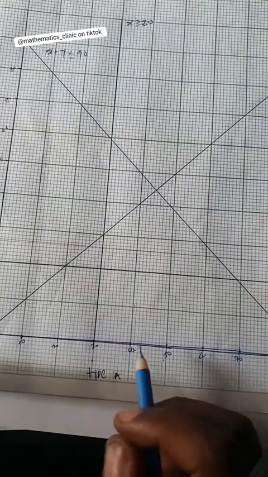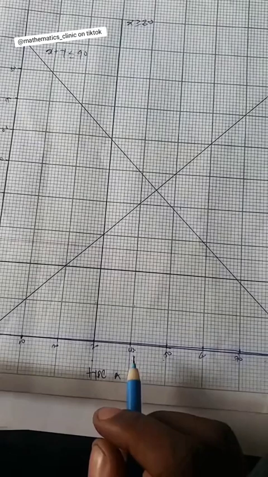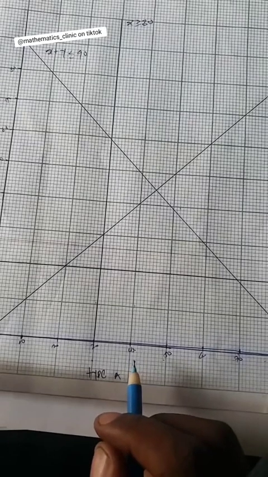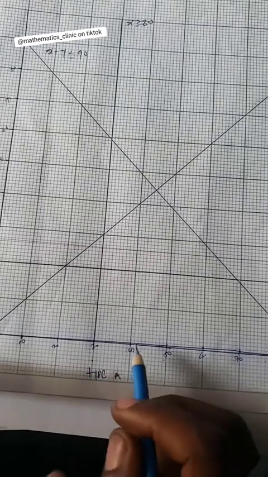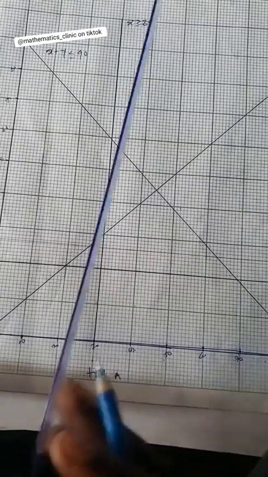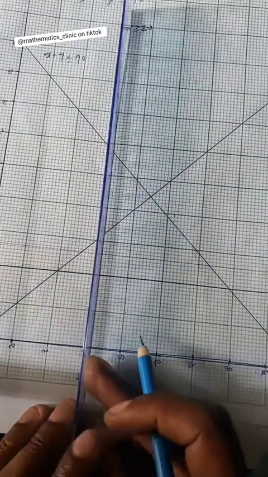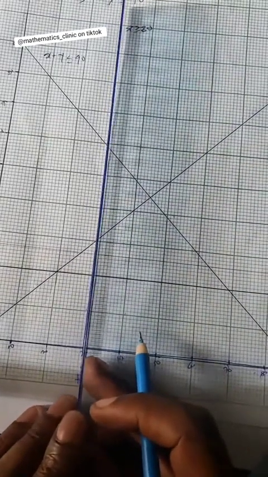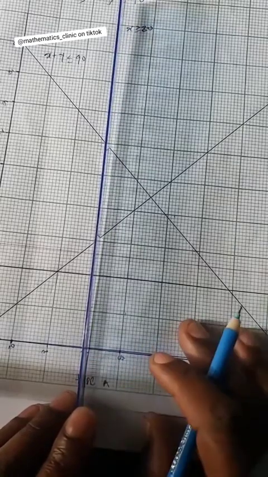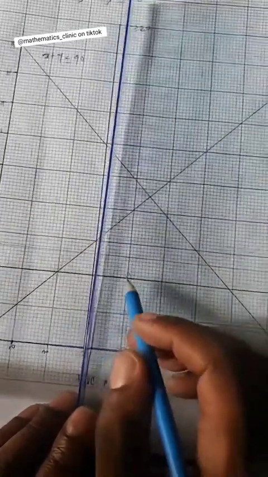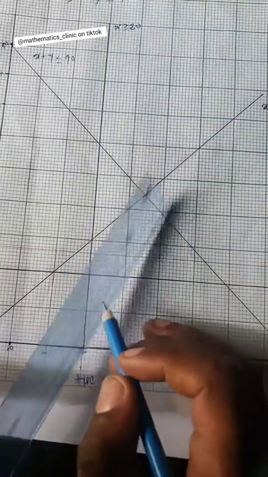If we put our line here, which part is greater? Could it be 40? That's where it's greater. So this is the region we need. If we're to shade, we shade this part.